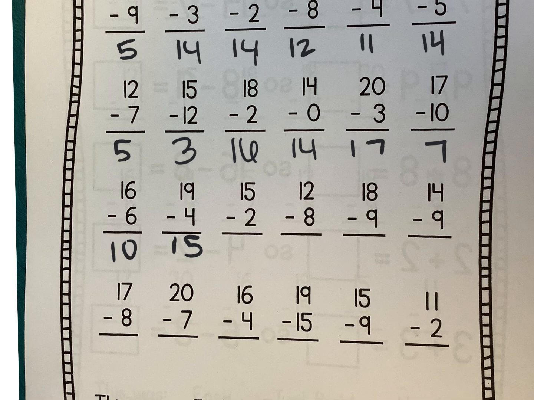So that is 13. Because if you just think 3 plus 2 equals 5, then if you take it away, that's what it will equal.